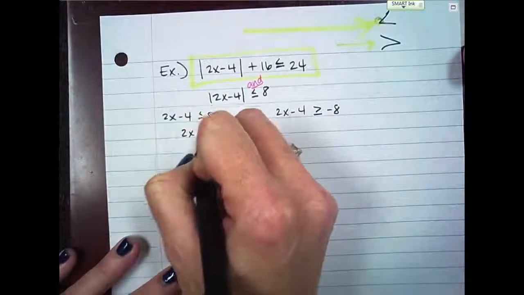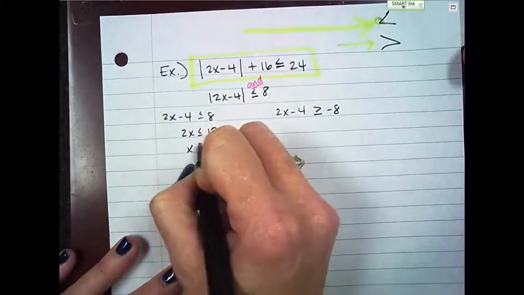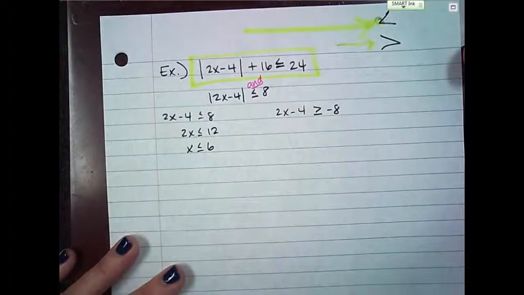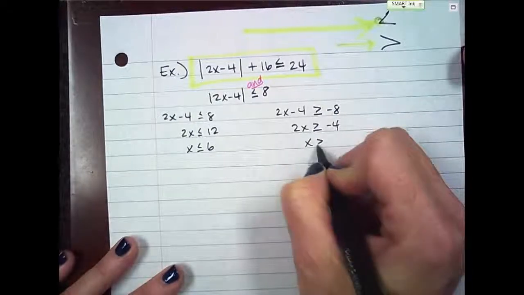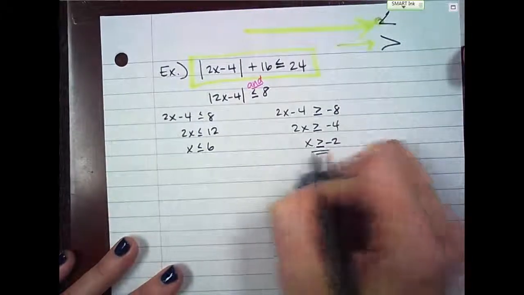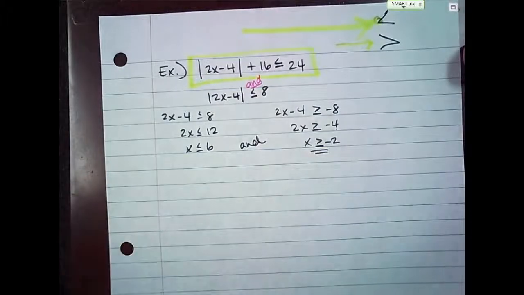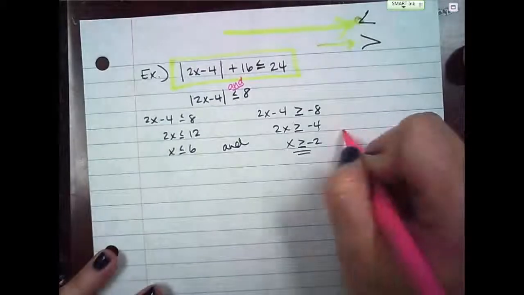Add 4 to both sides, you get 12, so x is greater than or equal to 6. Add 4 to both sides on the other side, and x is negative 2. Remember, it's an and. So you cannot leave your answer like that. The and answer is between numbers. You graph it to make sure your and is correct and you didn't make a mistake with your signs.